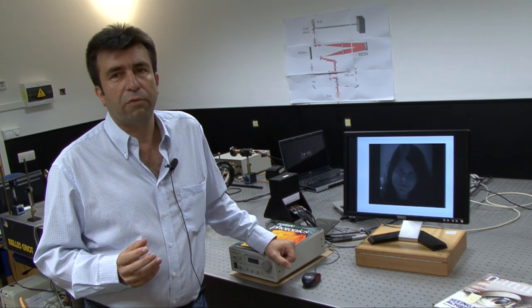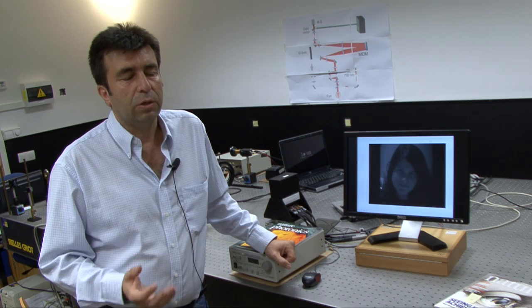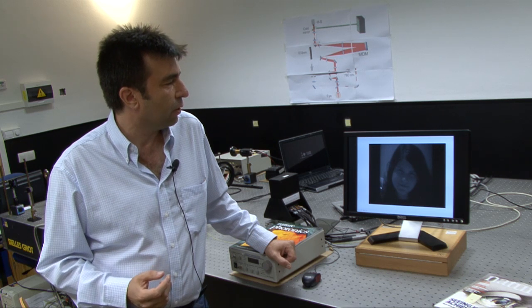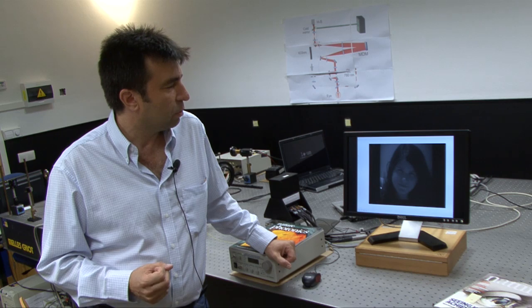But what is also important for us is that we are using these instruments to design and invent new solutions to help people see better. So it's not only fun, I think it's practical, and we really care about these people's vision.